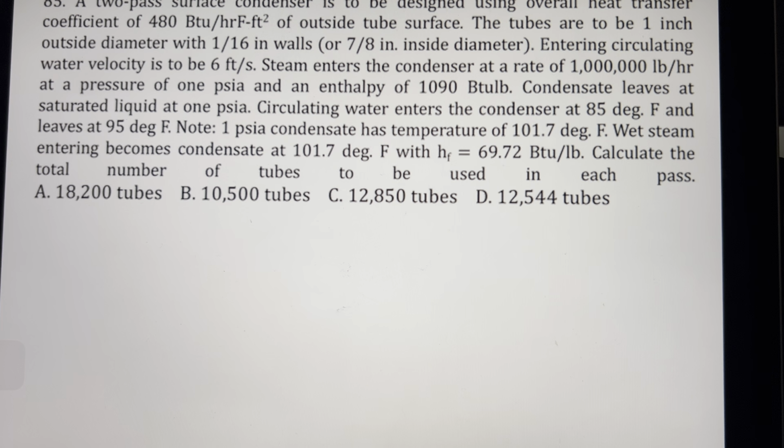Okay, so there's a certain quantity of water to be used to absorb our heat projected from the condenser. And that amount of water is equivalent to density of water times the cross-section area of each tube times the velocity of water inside the tube. So this is a constant and velocity of water inside the tube is given, which is 6 feet per second.